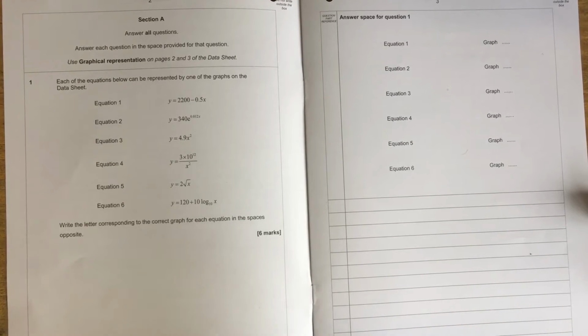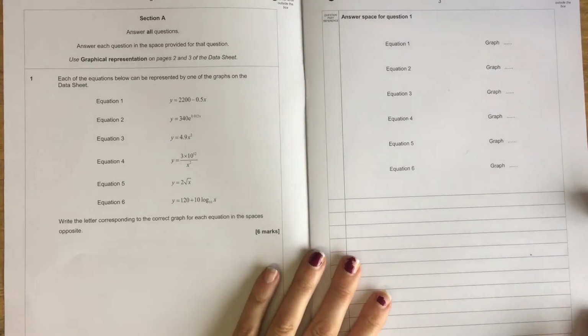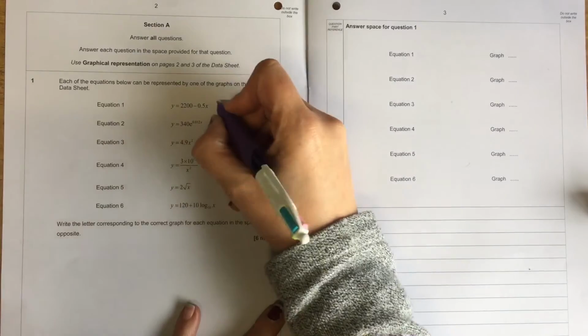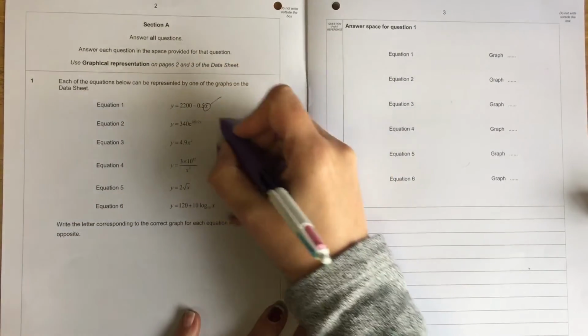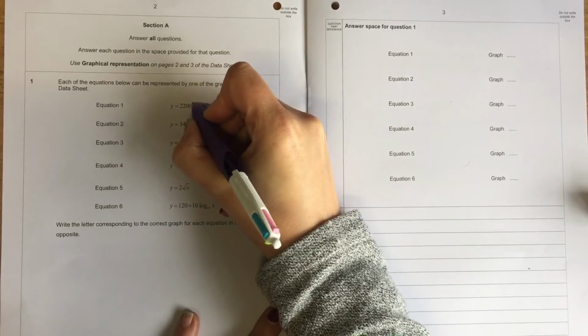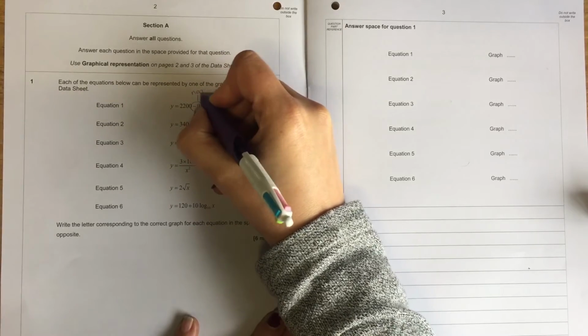This is the Algebra 2017 paper, just going through it to double check some of the information following some queries from students. So, looking at this first one, we've got an x, so it's going to be linear. We've got minus 0.5, so it's going to be negative.